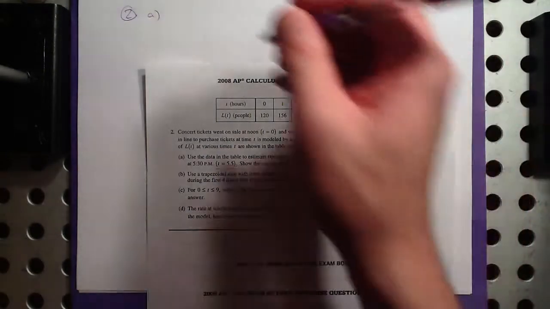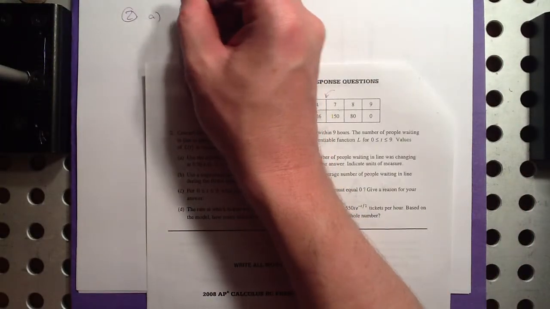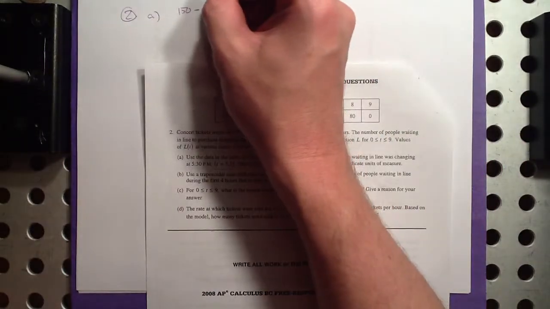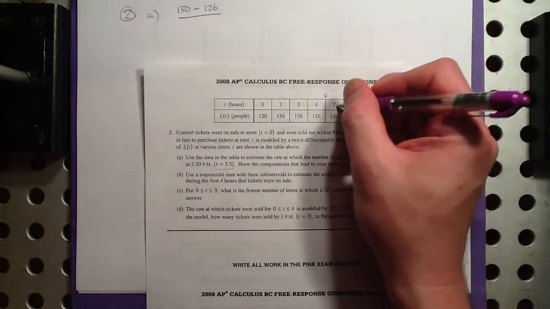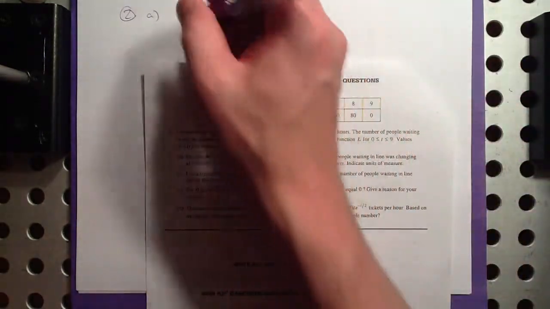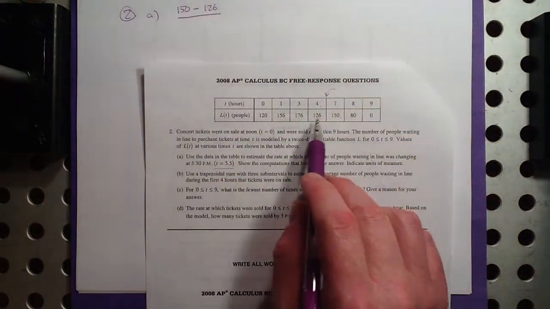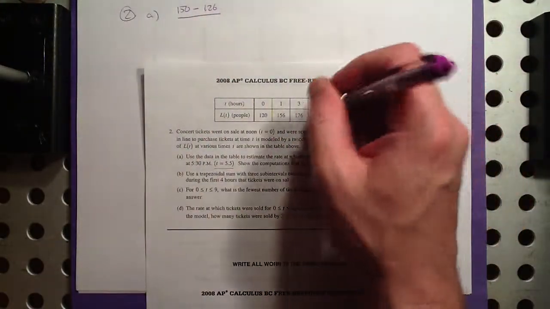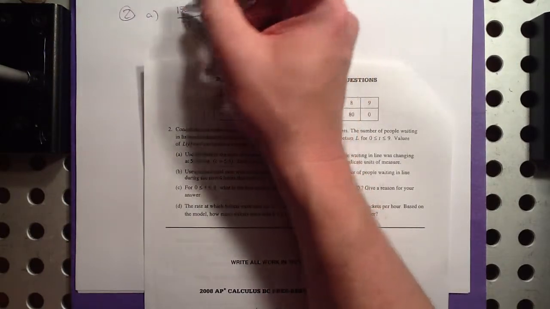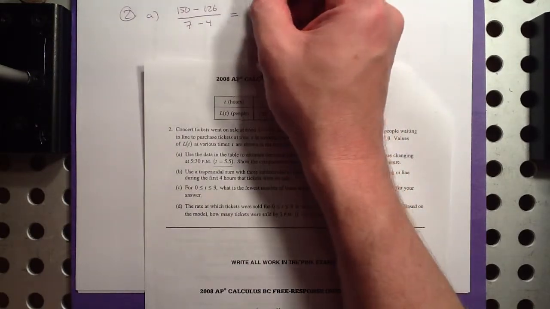So let's do that. It's just the slope here, change in L of t over change in t: 7 minus 4, and that gives me, what, 24 over 3, or 8.